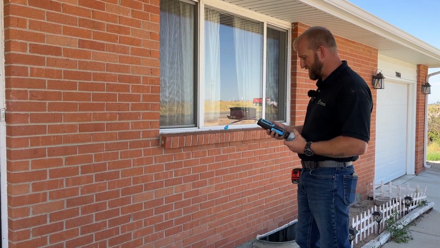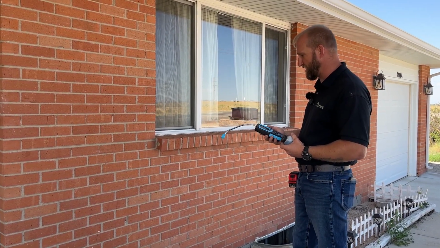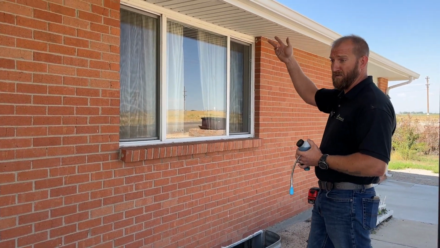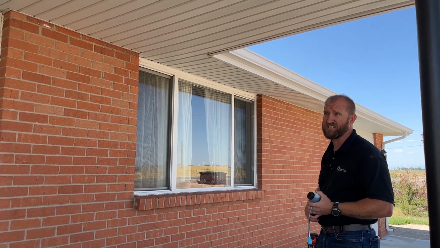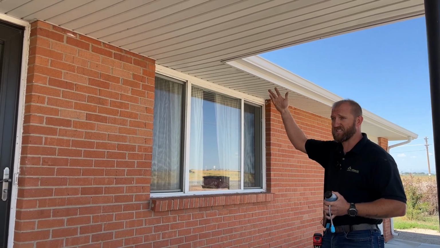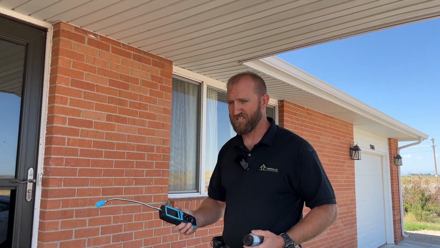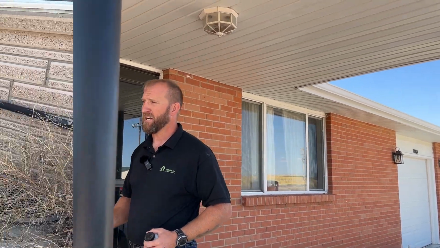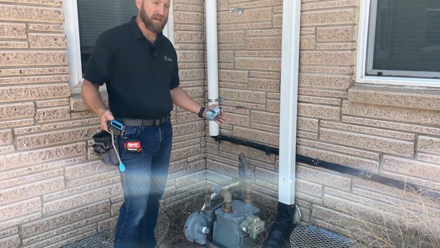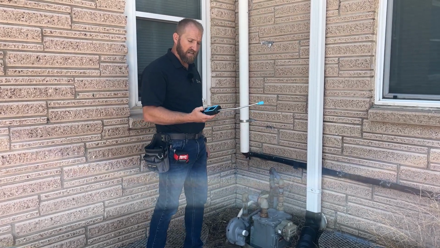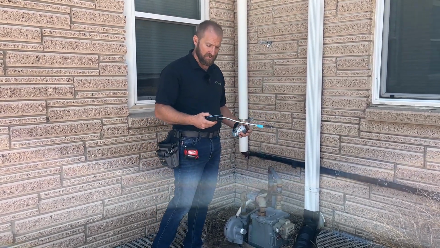So now that we've got our exterior evaluation, we're going to be looking at attic ventilation and things like that, to see where we can find soffit vents and attic vents. Now that my combustible gas detector is all set up, once we've located our gas meter, we're going to use our combustible gas detector or gas sniffer.